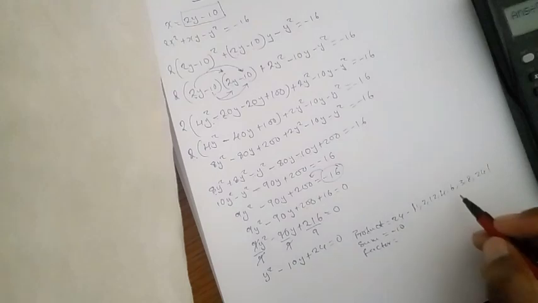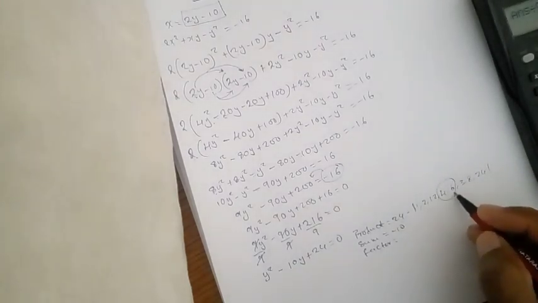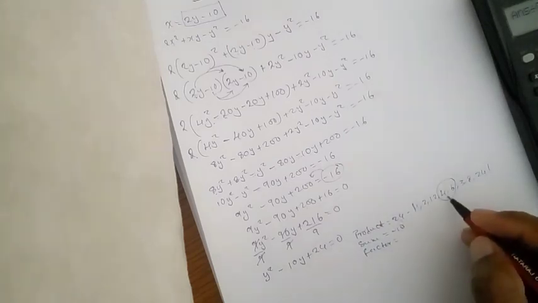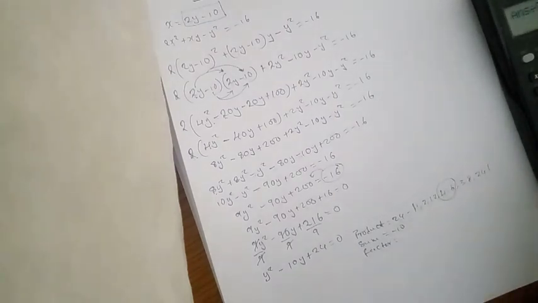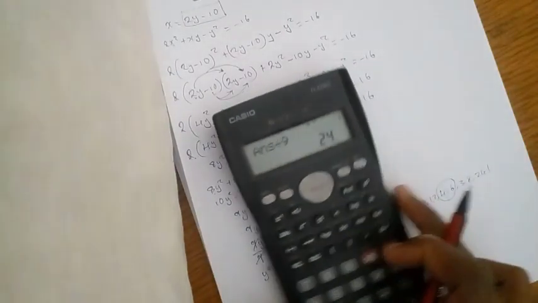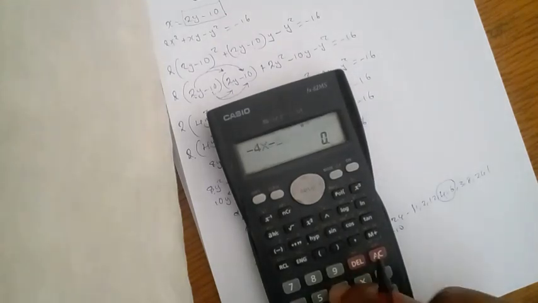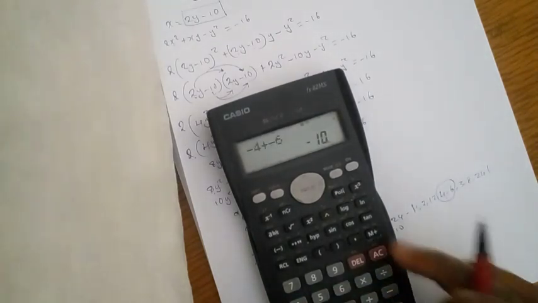What are those? These two. 4 times 6 is 24, right? Yes. What if we make both of them negative? Negative 4 times negative 6 is 24 as well. But when we add, we are going to get negative 10.